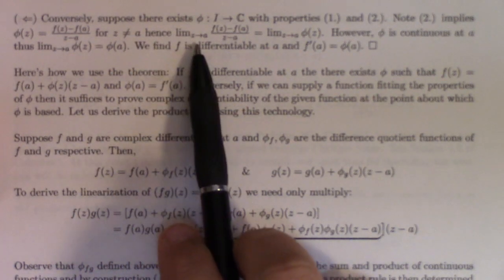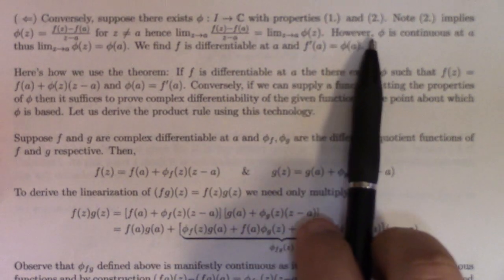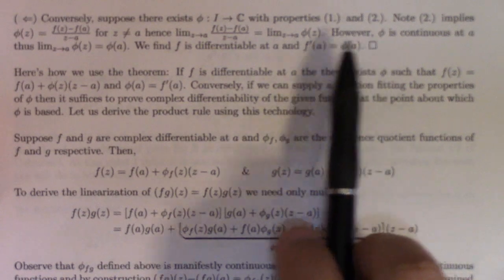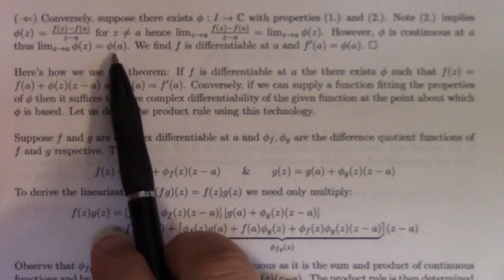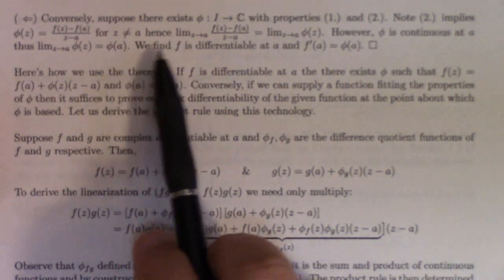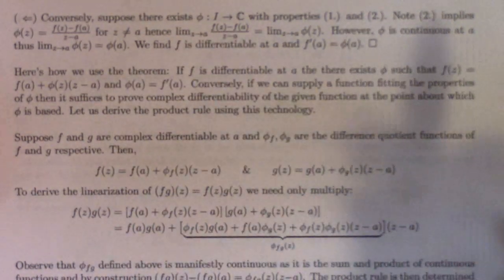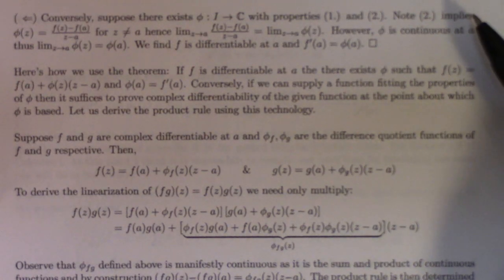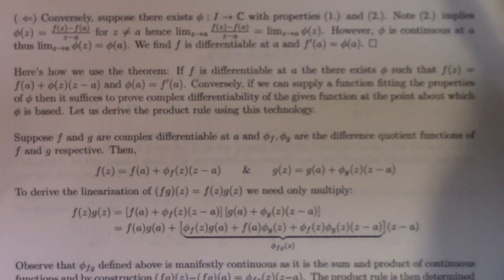So the limit as z goes to A of that is precisely the limit as z goes to A of phi of z. But remember, phi is given to be continuous in this converse direction. And so the limit of phi of z is phi of A. And then you can identify that phi of A has to be f prime of A. The limit of the difference quotient is phi of A, so therefore phi of A is f prime of A by definition of complex differentiability. And so we've shown that the criteria of Carathéodory indeed imply complex differentiability at a point, and that's pretty neat.